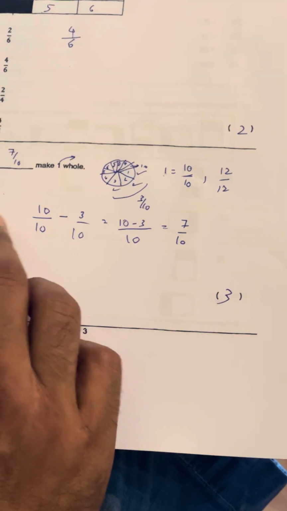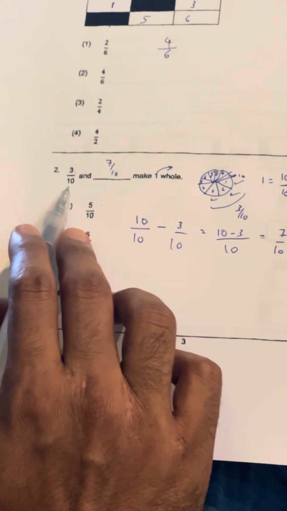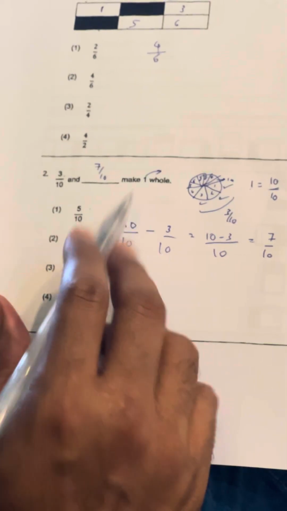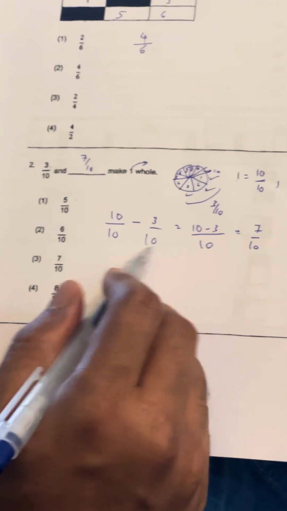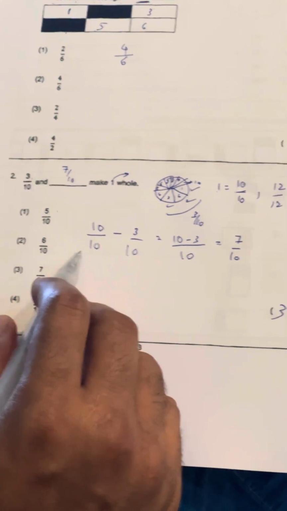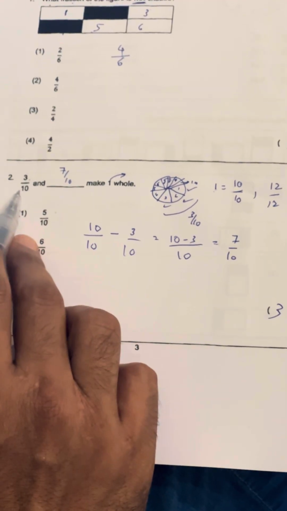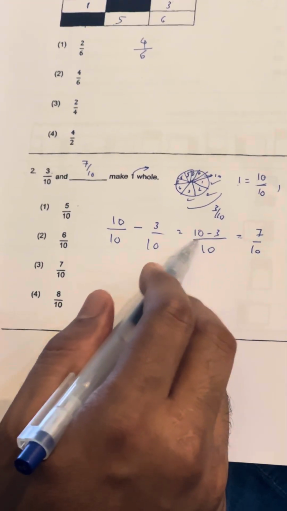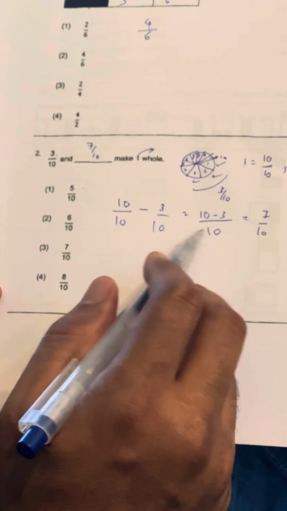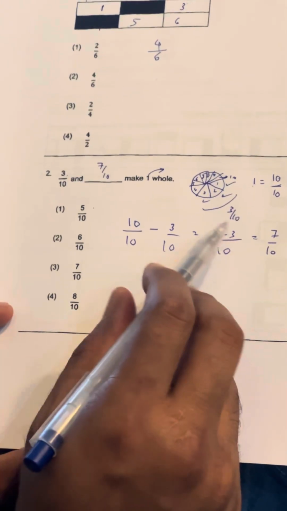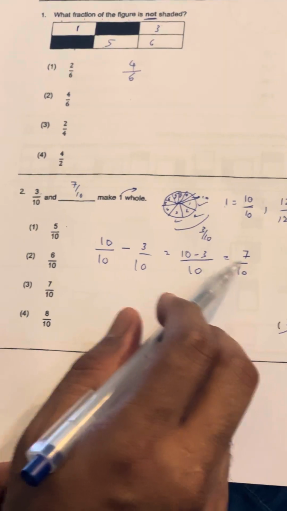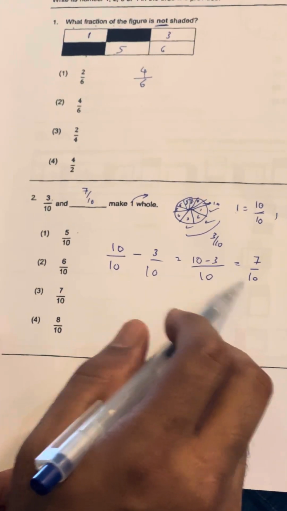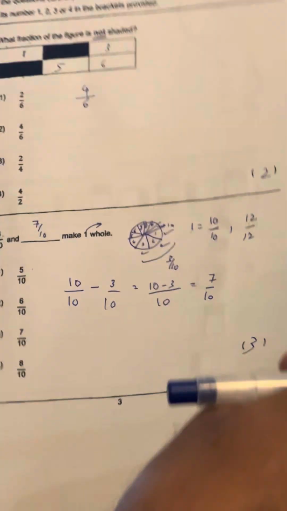So to find out what added to 3 by 10 or any other number makes one whole, you can take one whole. Here we represent it as 10 by 10 because now we are dealing with 10 slices, isn't it? So one whole is 10 by 10 minus this number. And when you do that, the numerator is a regular subtraction and that gives you 7. Denominator stays the same. So answer is 7 by 10. Okay.